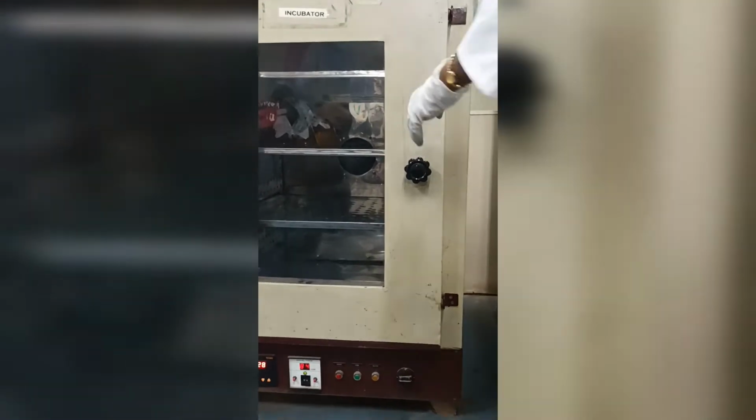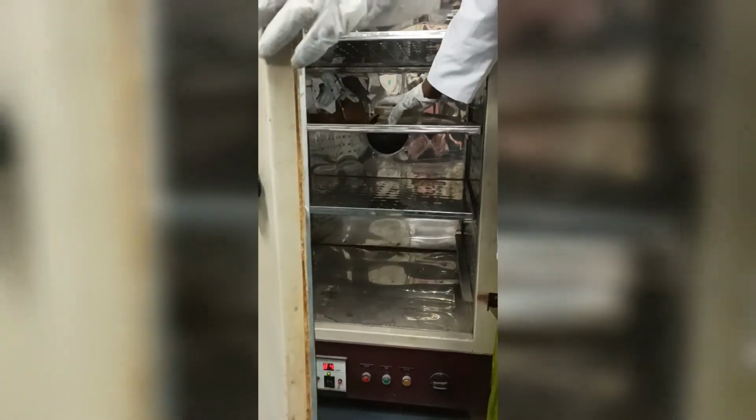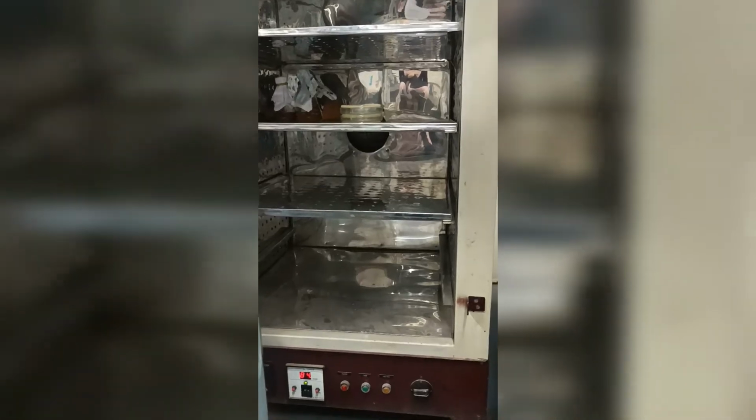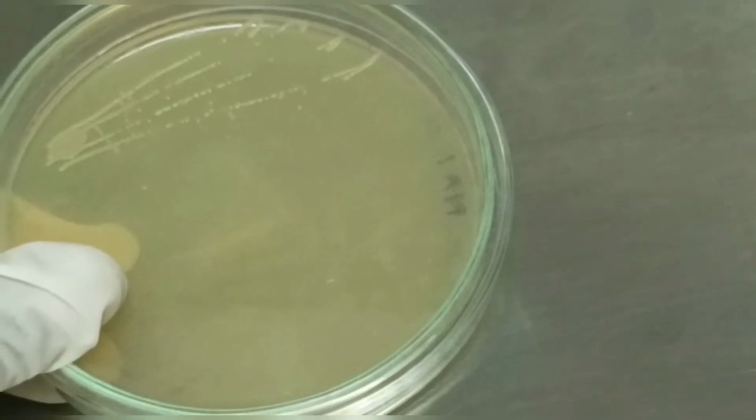After finishing the process, next go for the incubator. Incubate all the plates at 37 degrees Celsius in an inverted position for 24 to 48 hours. After incubation, the isolated colonies are observed in the plates.